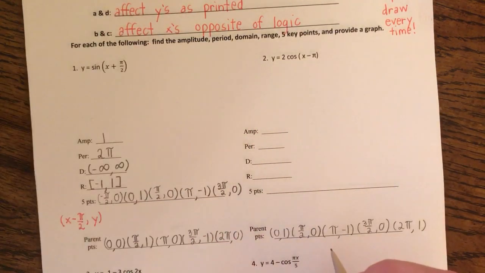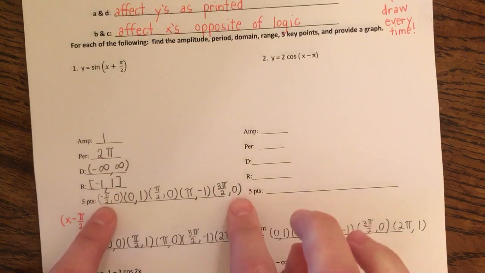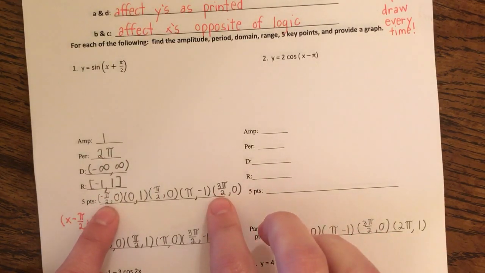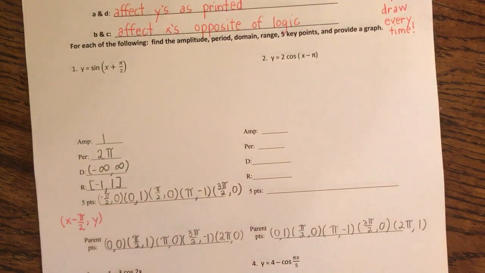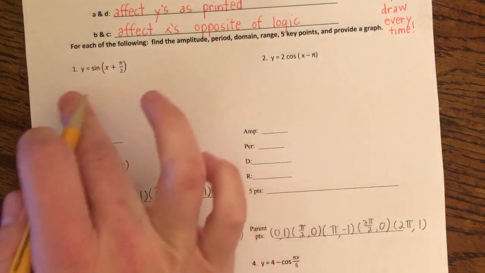Now in this case, you can't look at this number and compare it to the period because, of course, our starting point is not the same. So our total period should be 2 pi, and it is. It's just that we started at negative pi over 2. So this will help guide us in drawing our graph here.